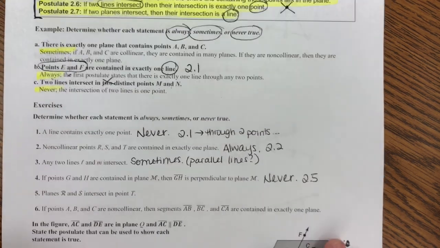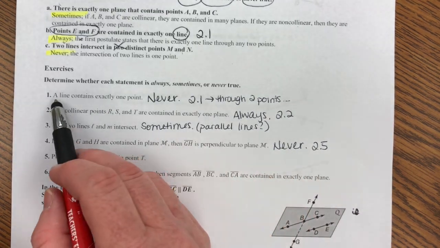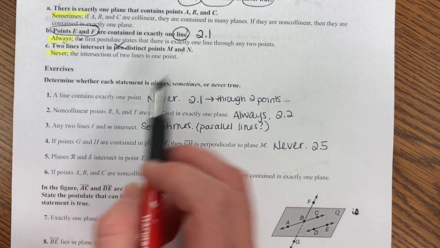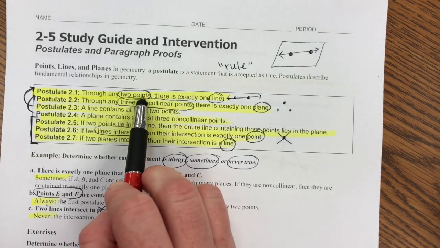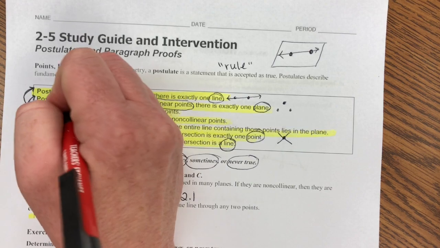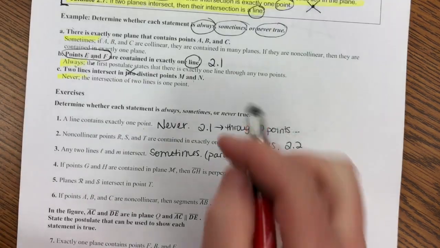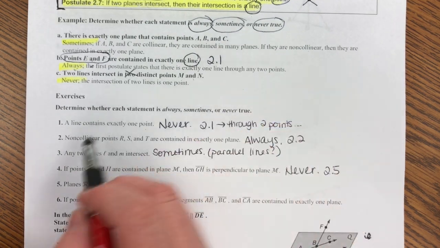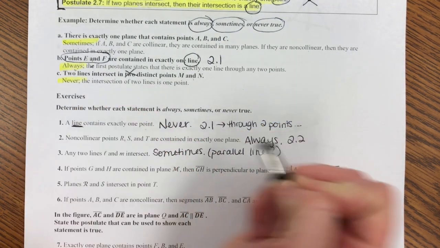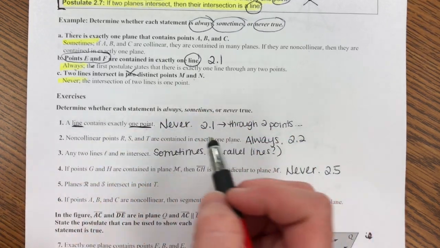All right, so then we start filling out the bottom here. I did the first few. You can go on and try and finish them up yourself. A line contains exactly 1 point. Up here, the rules about lines and points are 2.1 and 2.3. Okay, now the wording on here is a line first and then points at the end. Oh, sorry, never mind. It's never true anyways, sorry.